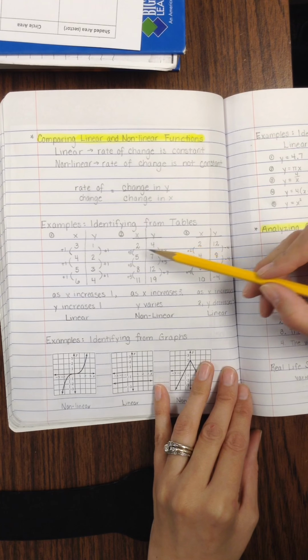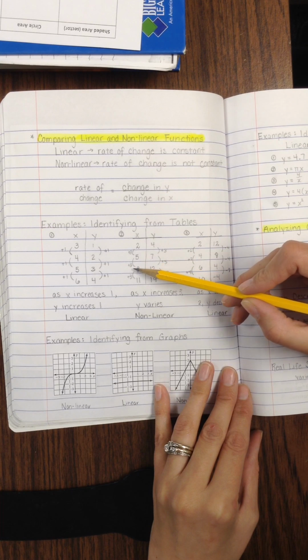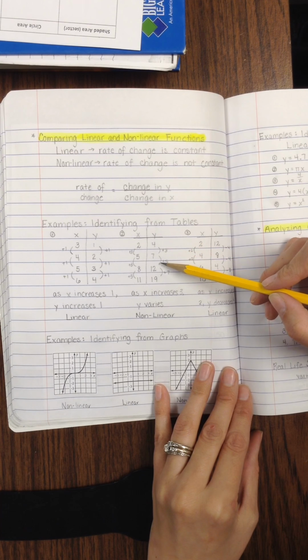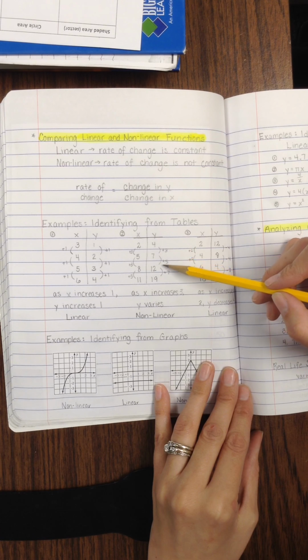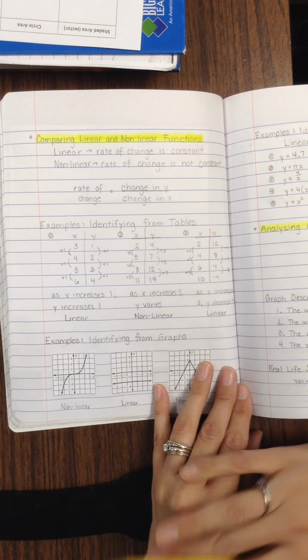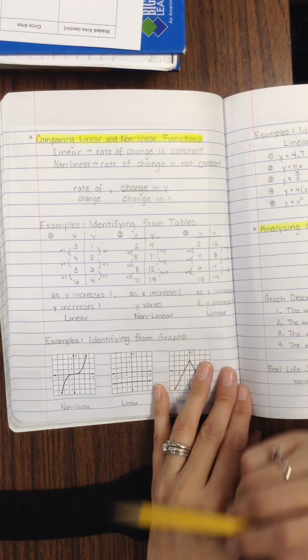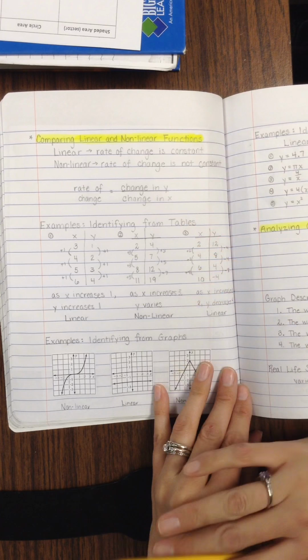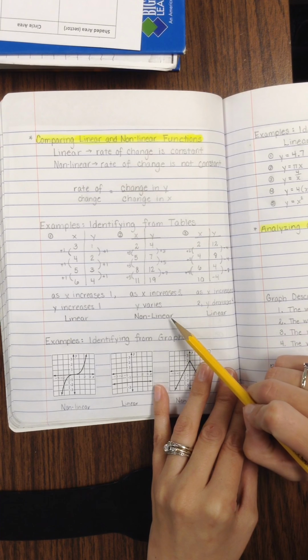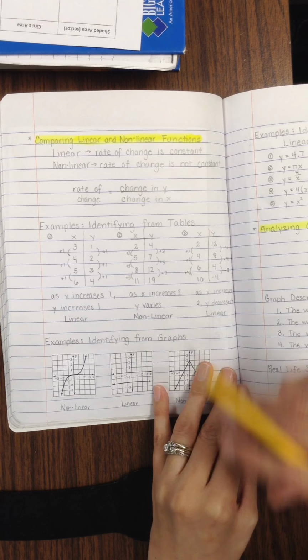The second example, as x increases by 3 every time, y is not doing the same thing. We have plus 3, plus 5, plus 7. If the pattern continued, maybe plus 9. We don't know for sure, but it varies. It's not the same. So we don't have a constant rate of change, therefore making it nonlinear.